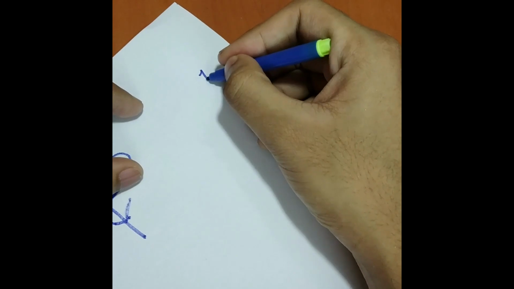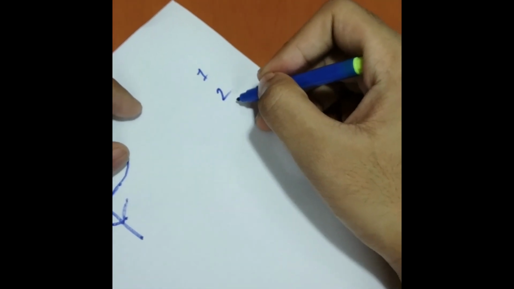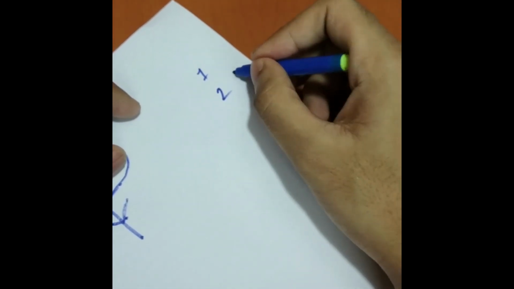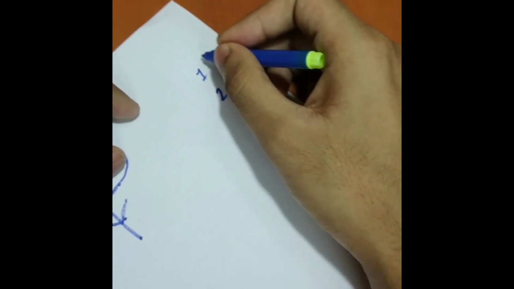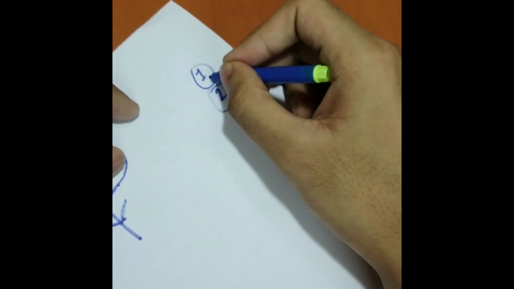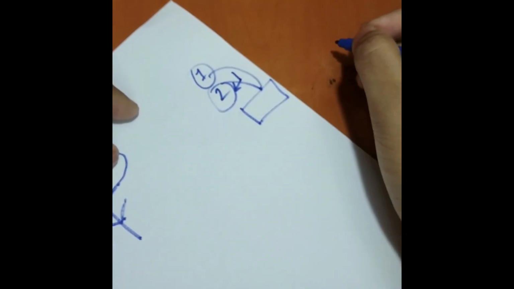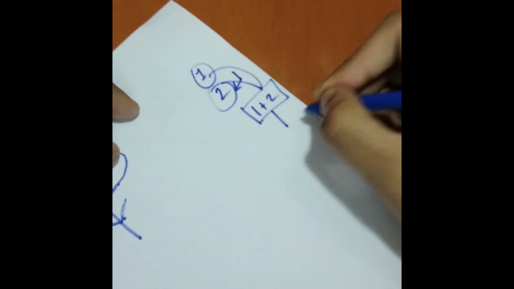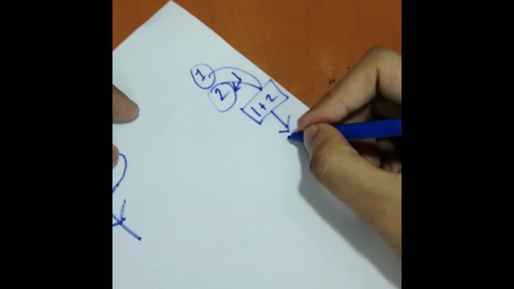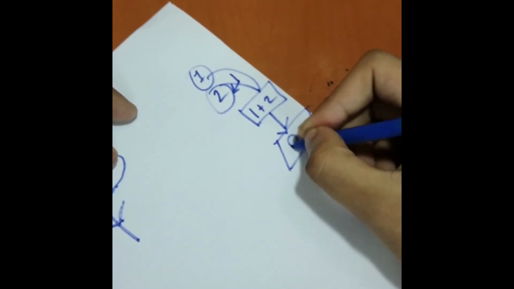I'll enter 1. Then it will say "enter the second number." I will enter 2. Then when I press enter after giving the second number, the computer will take these two inputs into its process box, and in its process box it will perform this thing, and then it will give me output.